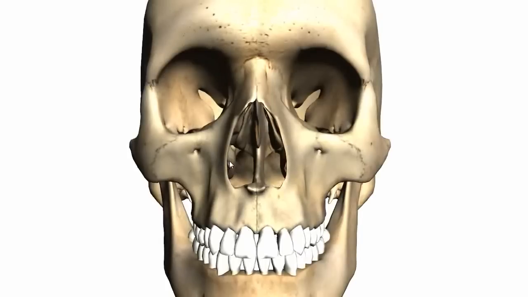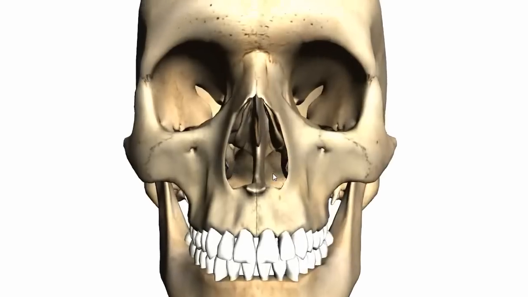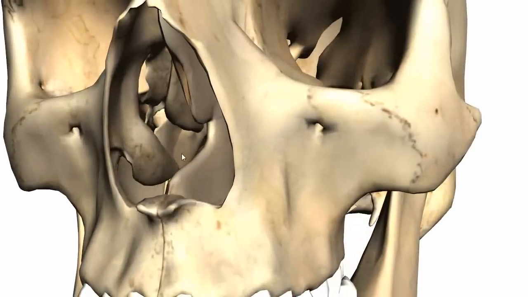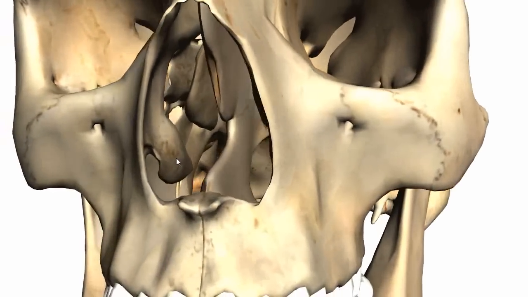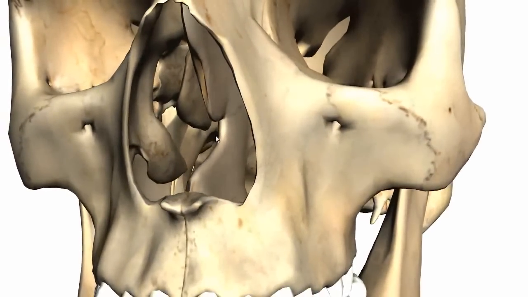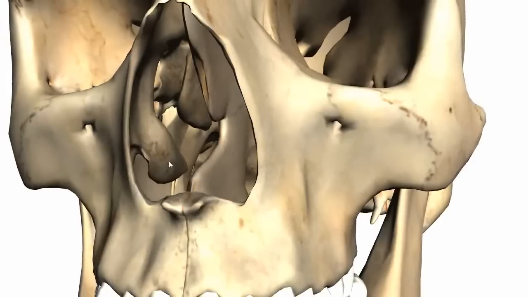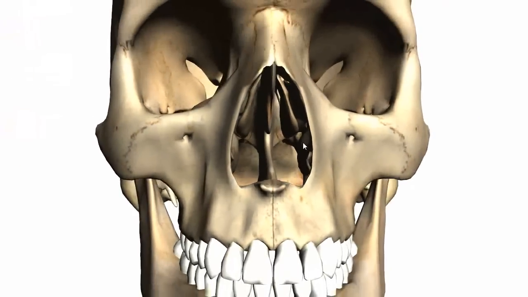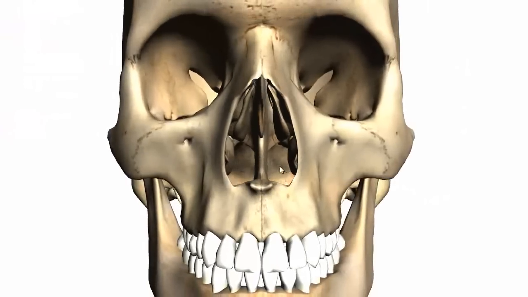This structure here is the inferior nasal concha. If we just zoom in, you can see this long bone that extends posteriorly is the inferior nasal concha, and it's part of the maxillary bone.